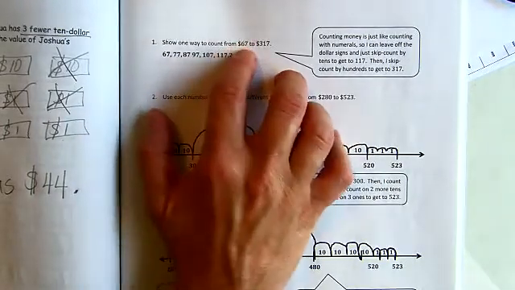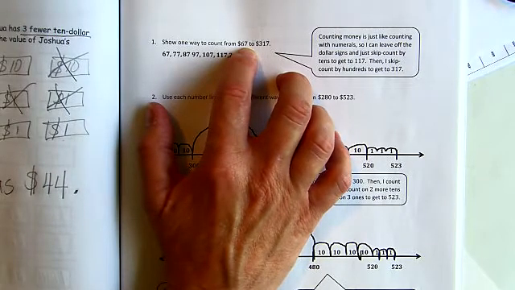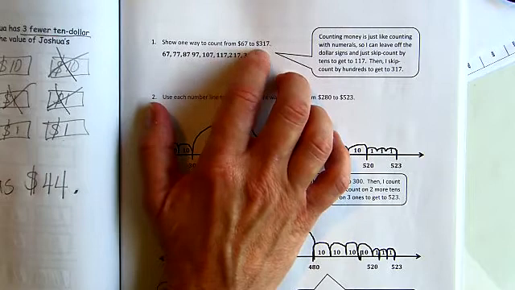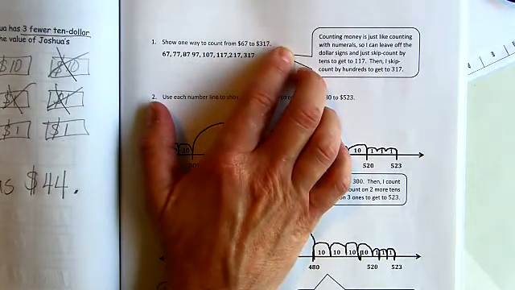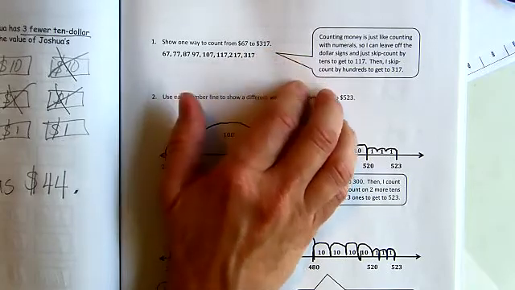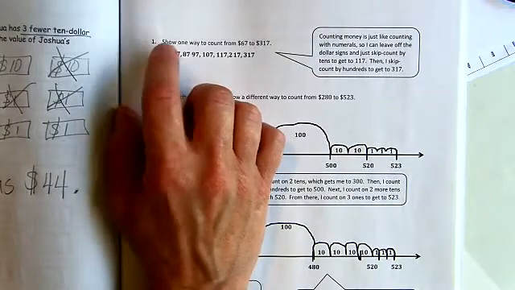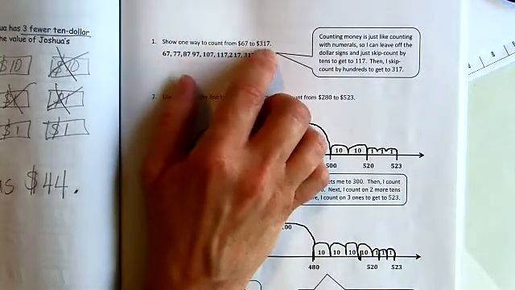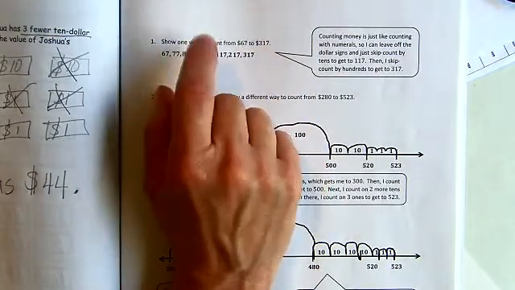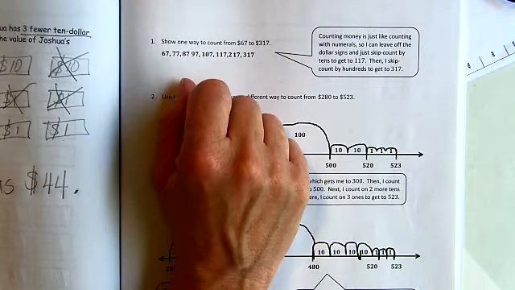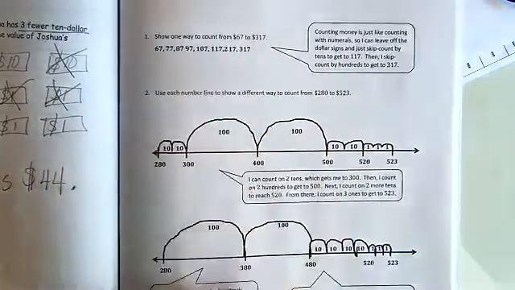You could do 3 ones until you get to 70, and then count by tens until you get to 100, count by hundreds, count by tens, and count by ones. But they're saying you can skip it. If we're starting with 67 and we're also ending with a 7, we can just count up by tens. But this is a little bit harder. And if you're not comfortable counting tens that way, you don't have to.